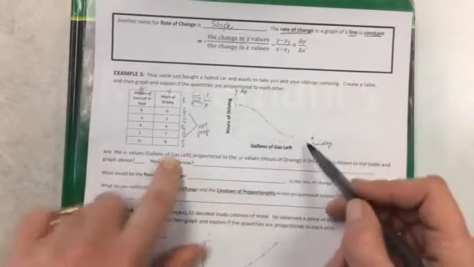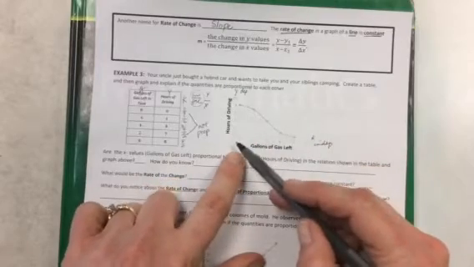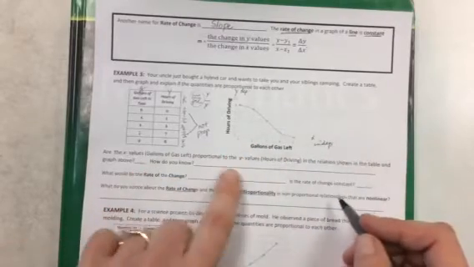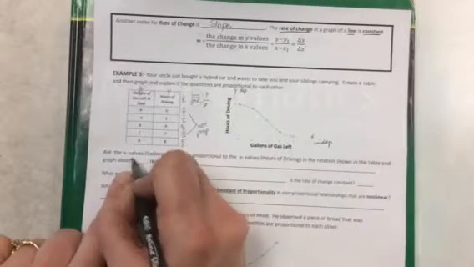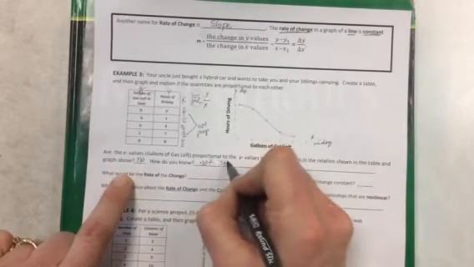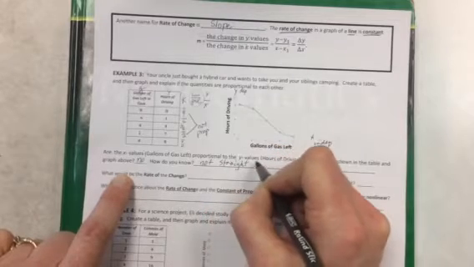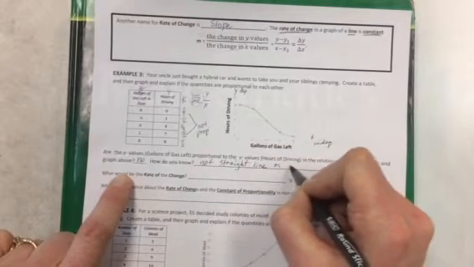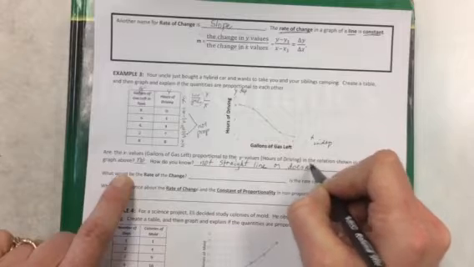We can look over here and tell because we don't have a straight line, and it doesn't go through the origin. Okay, so are they proportional? In the graph above, no, because not a straight line, or doesn't go through the origin. You can use either one.